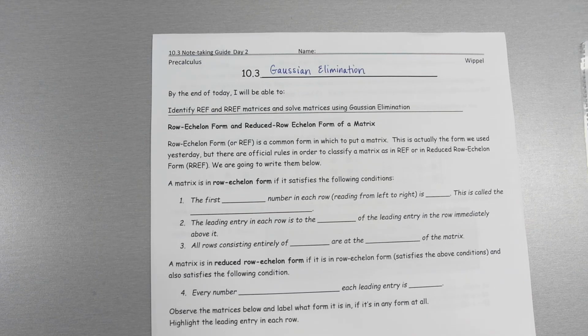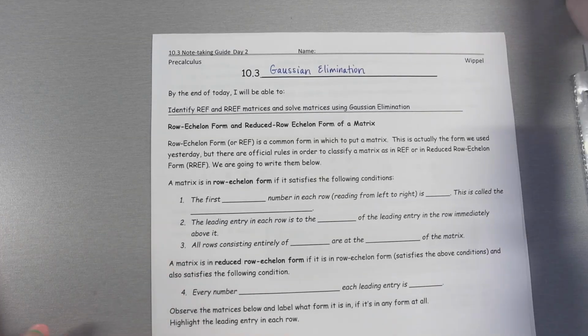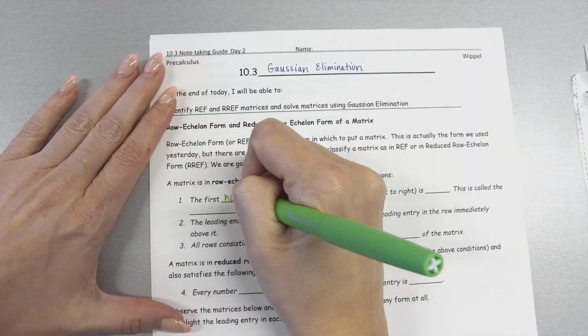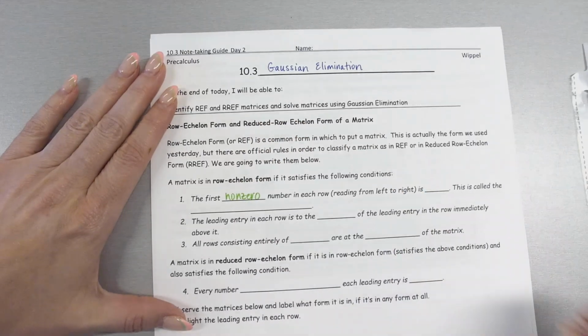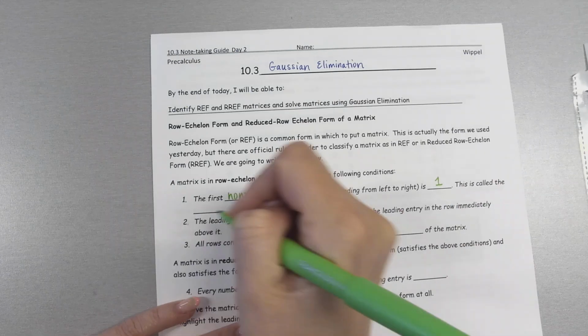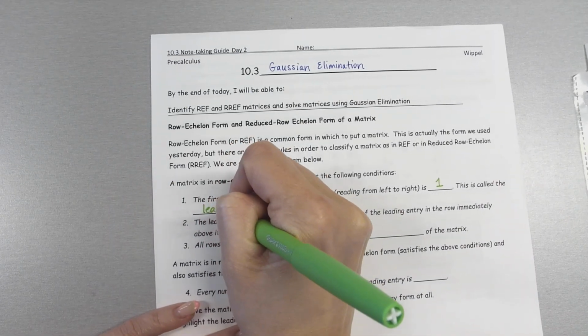So a matrix is in row echelon form if the following conditions are met. The first one is that you have the first non-zero number in each row, reading from left to right, that has to be a 1. And that is called the leading entry.